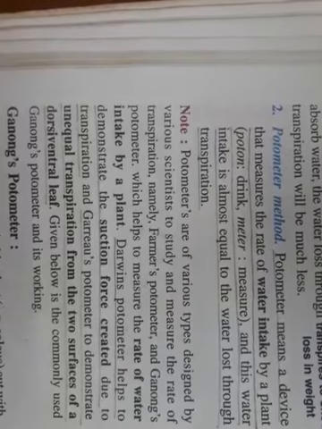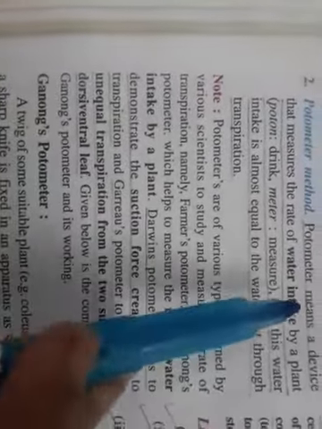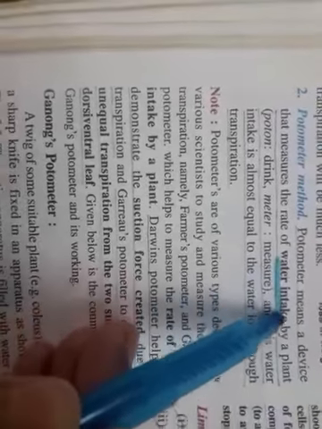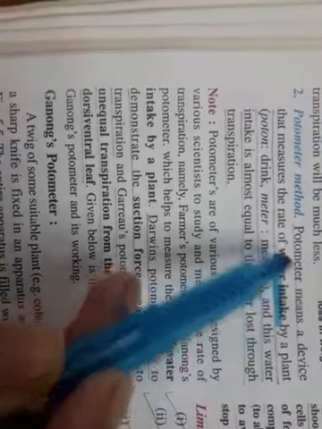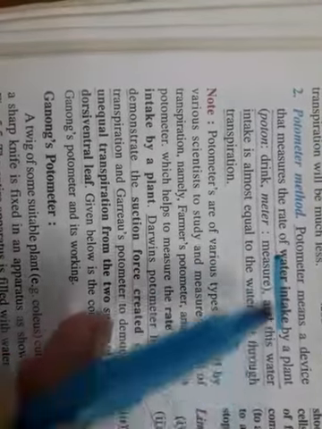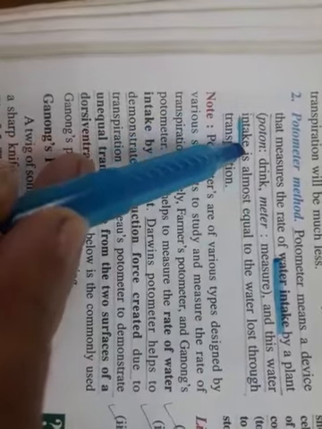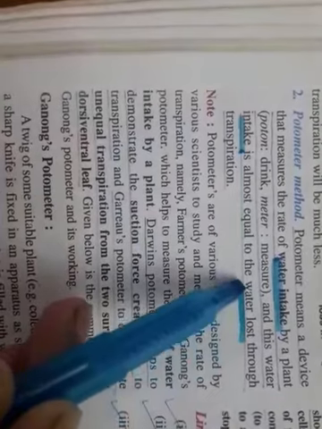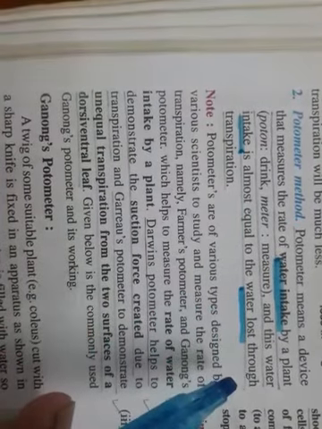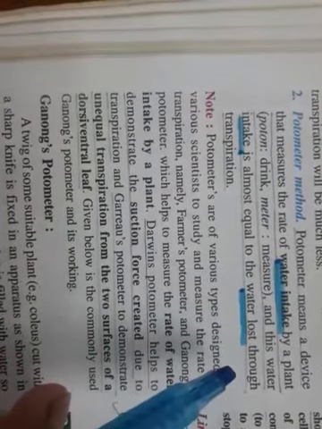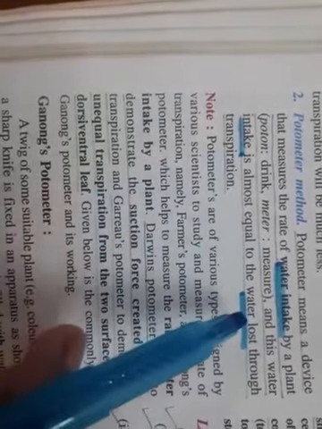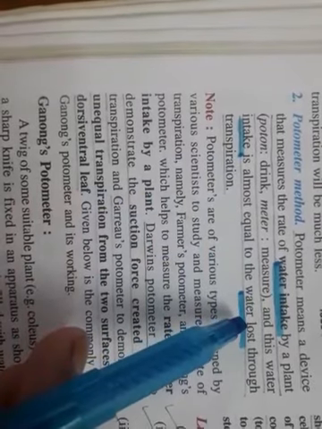Photometer. What is a photometer? A device which measures the rate of water intake by the plant. And this water intake is almost equal to the amount of water lost through transpiration. Did you get it clearly? Water intake is equal to the water lost through transpiration.